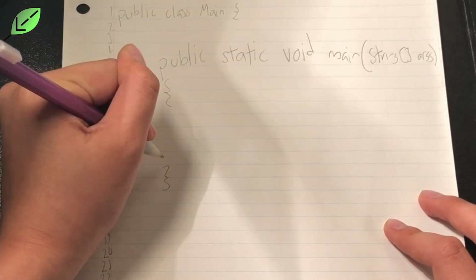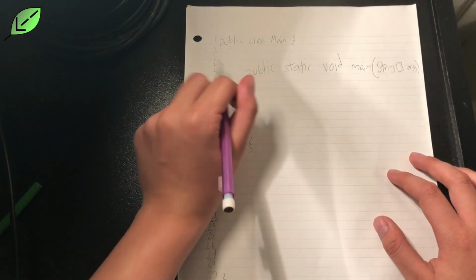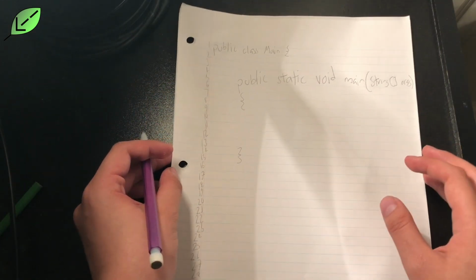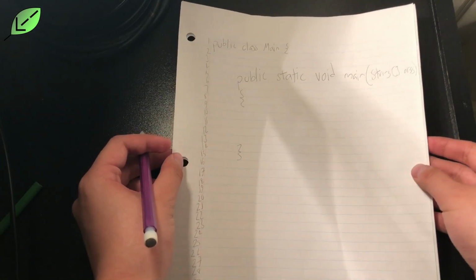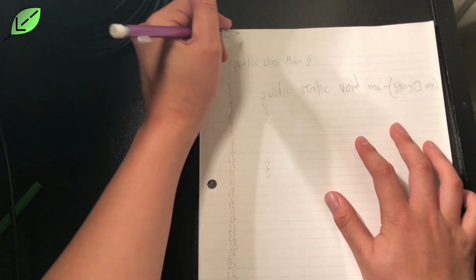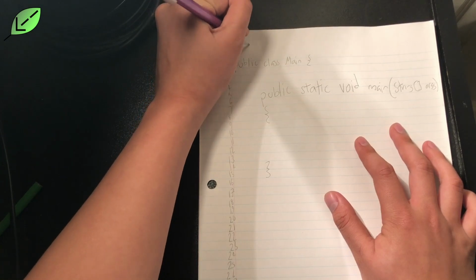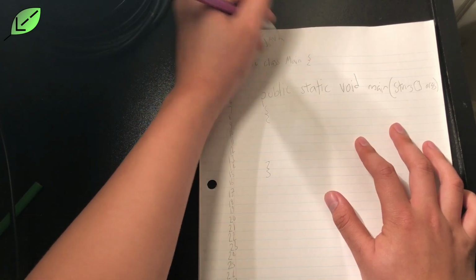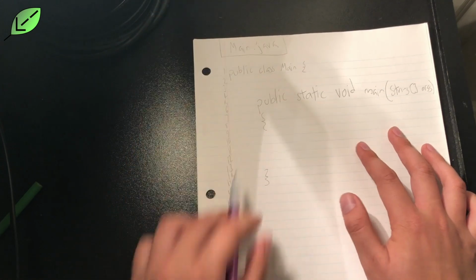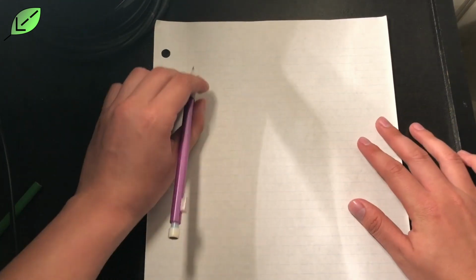Let's write our brackets, and let's leave that class for now. Let's create a new file. I'm gonna name my new class, this is a main class by the way, so this is main.java, and I'll make another class. Let's write a new class called fish.